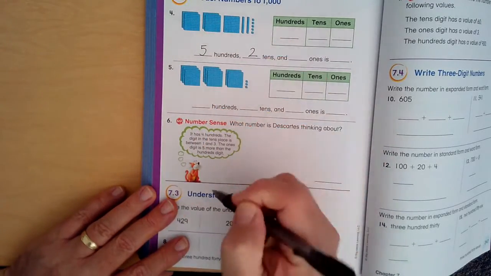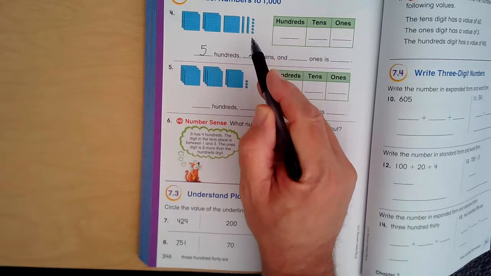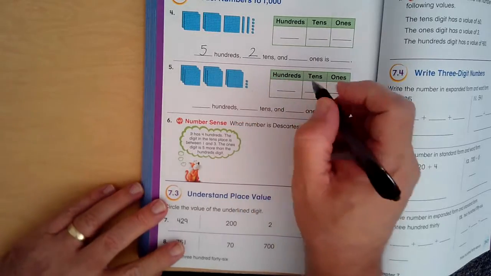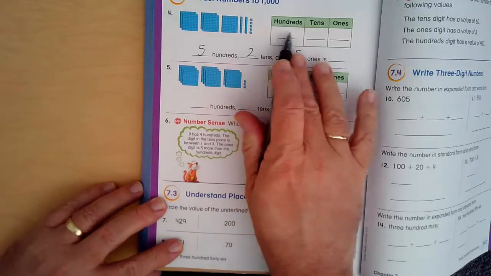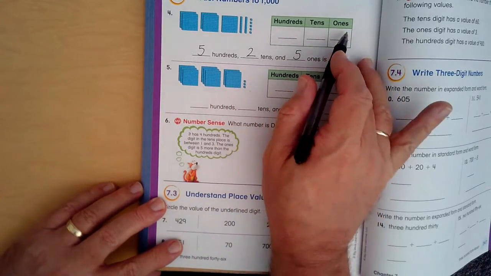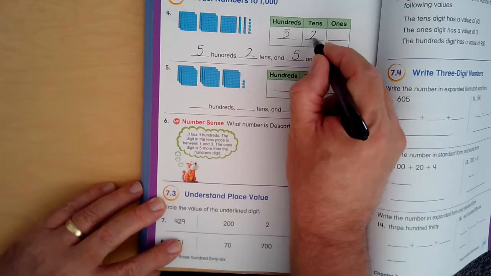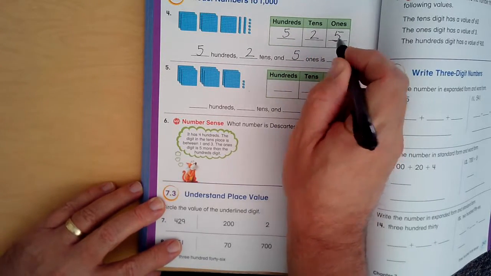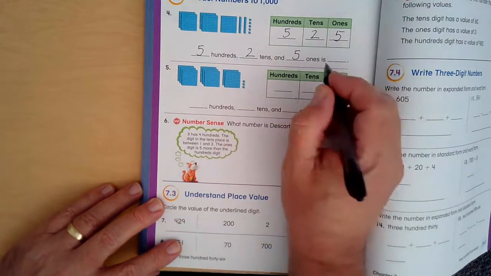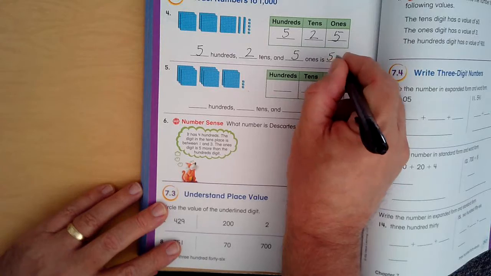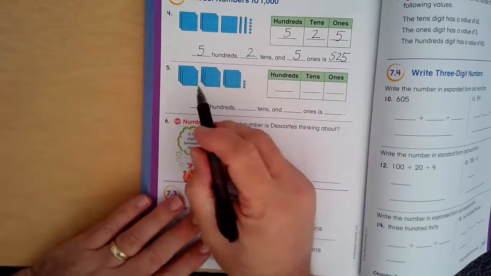I have 2 tens, and I have 1, 2, 3, 4, 5 ones. So when I put this into the hundreds, tens, ones chart, I have 5 hundreds, 2 tens, 5 ones. 5 hundreds, 2 tens, and 5 ones is 525.